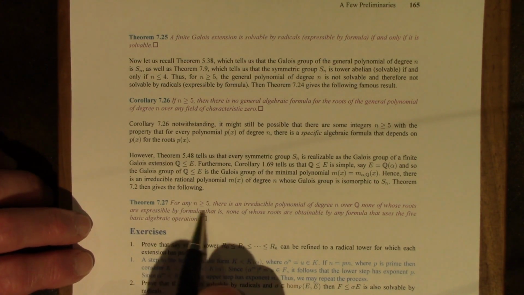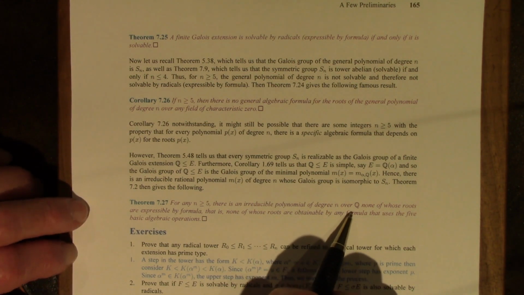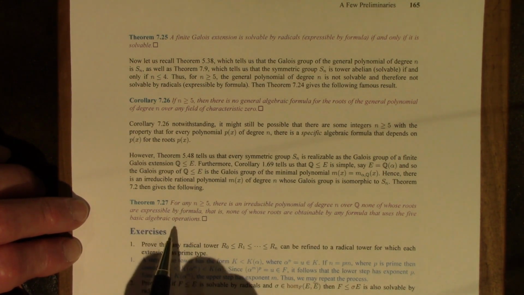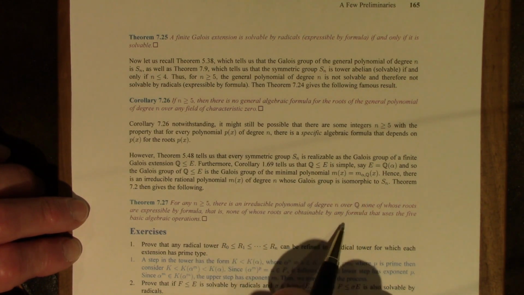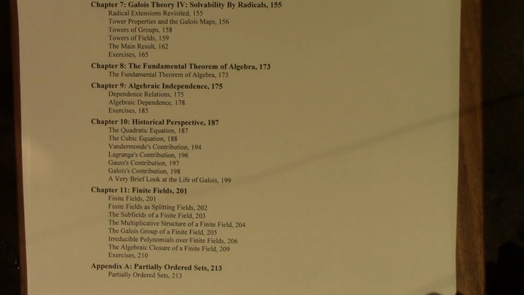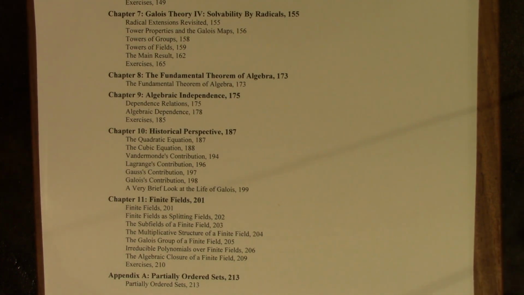So we get, for any n bigger than or equal to 5, there is an irreducible polynomial of degree n over Q, none of whose roots are expressible by formula. In other words, none of the roots are obtainable by any formula that just uses the 5 basic algebraic operations. I'm going to conclude the lecture series at this point, now that we have discussed the pinnacle theorem, you might say, of Galois theory, that there are no general algebraic formulas for polynomials of degree 5 or greater.